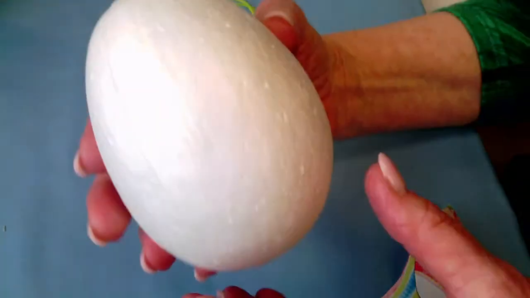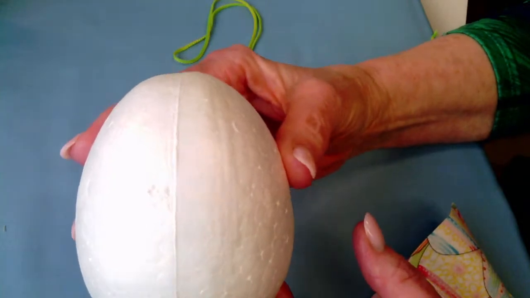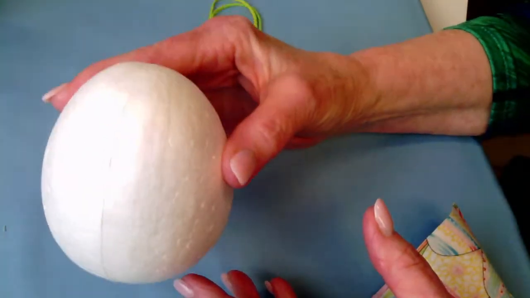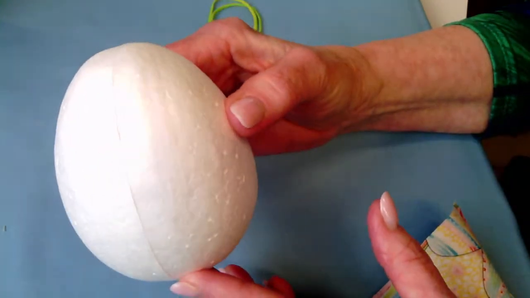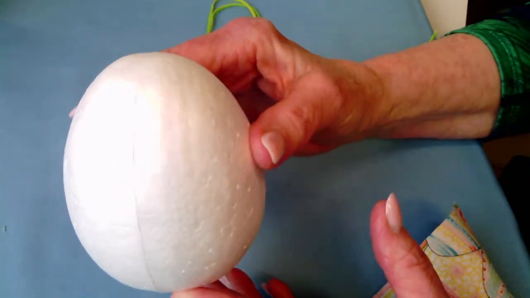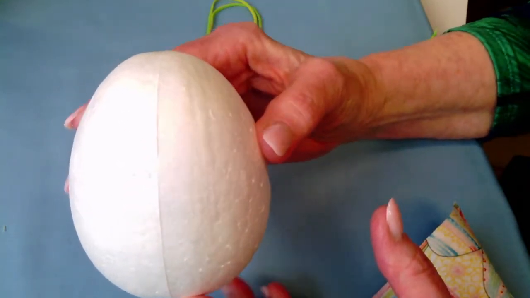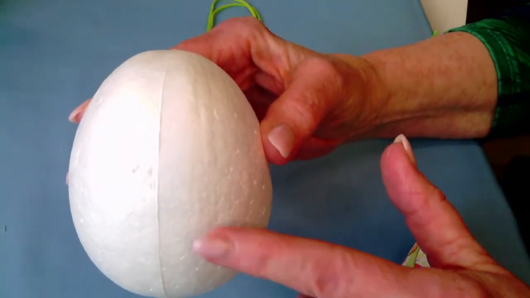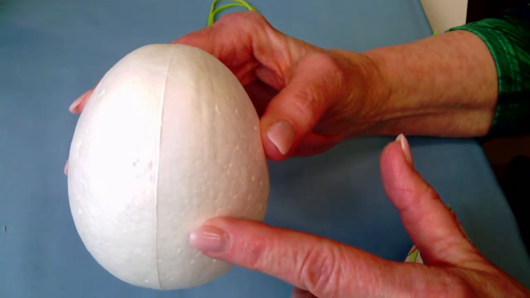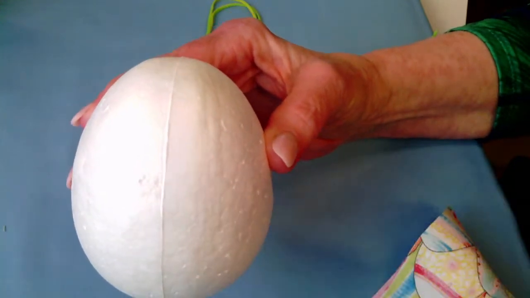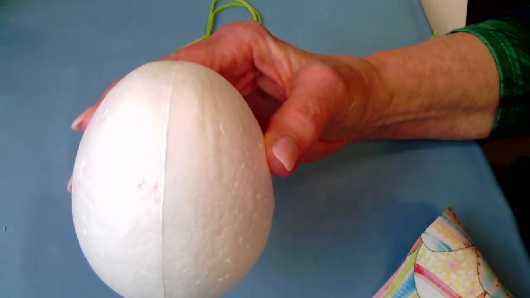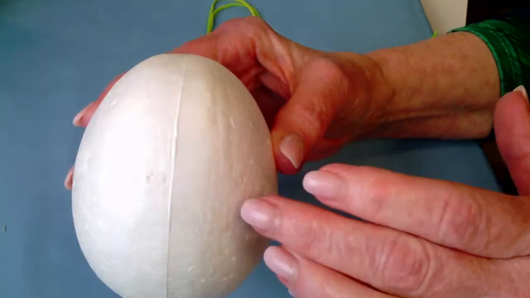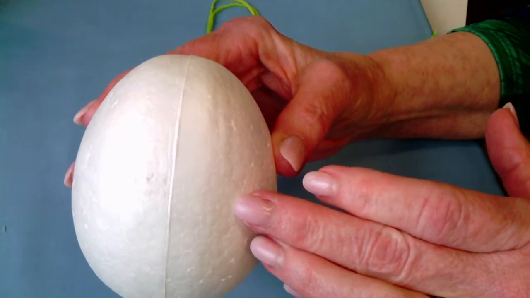So here is the Easter egg, and I ordered these from Amazon. I think there were a dozen of them in it. So if you had friends that you wanted to get together with, you could do it. They're not expensive. But I like the smooth styrofoam only because you get a cleaner cut on it. The really crunchy styrofoam, I think, tends to crumble more, and you wouldn't get as clean a cut. So that's why I do tend to recommend the smooth.